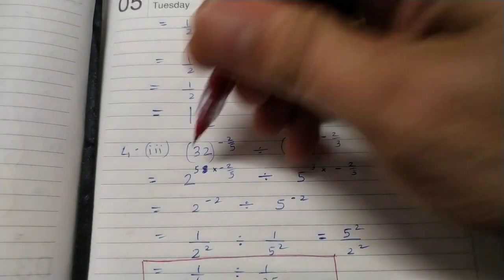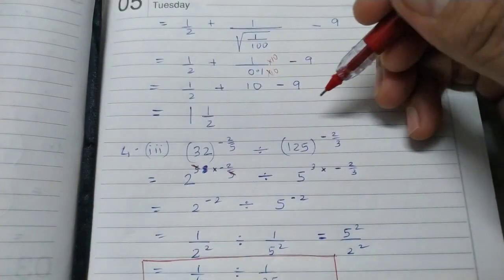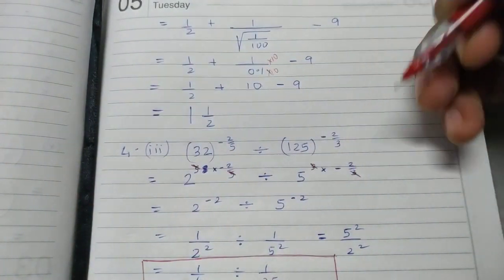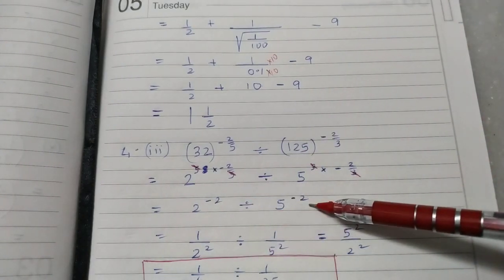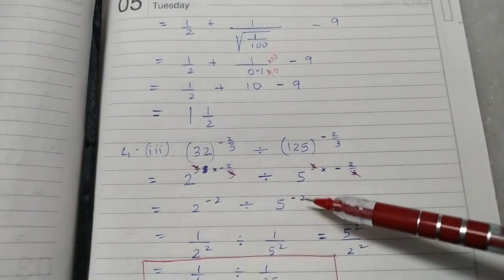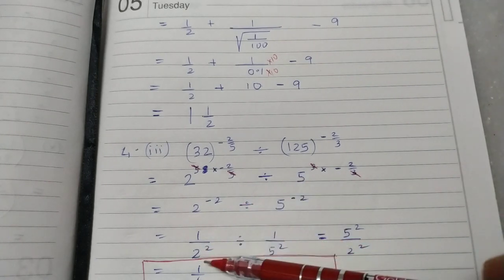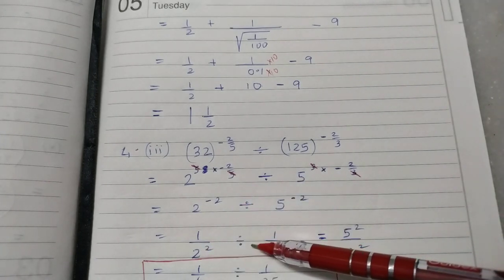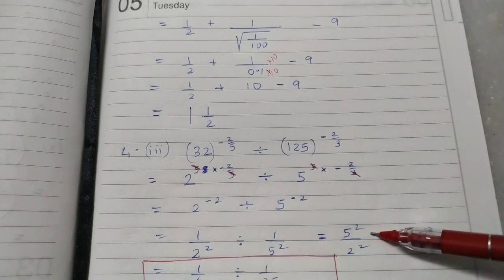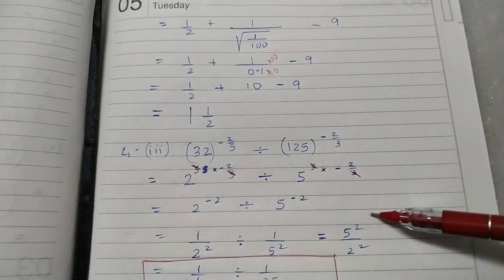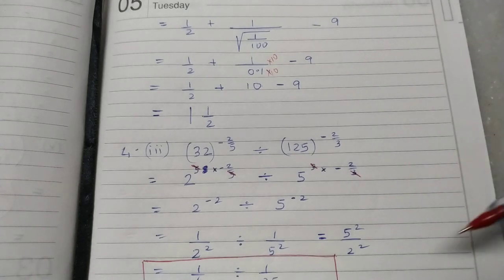So now 5 and 5 get cancelled and 3 and 3 get cancelled. So what you're left with is 2 raised to minus 2 divided by 5 raised to minus 2. Get rid of the negative powers by doing reciprocals. But there is a division out here, so again do the reciprocal of this. So you get the final answer as 5 square upon 2 square with positive indices. That's it. That's the final answer.